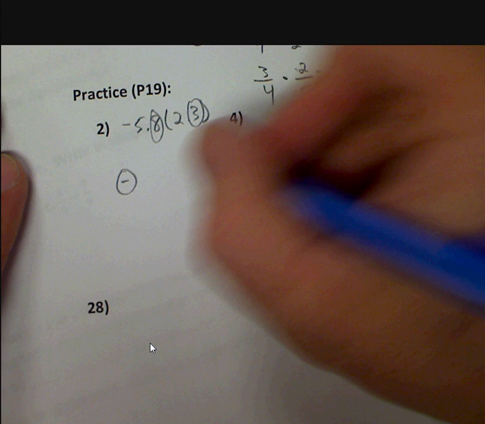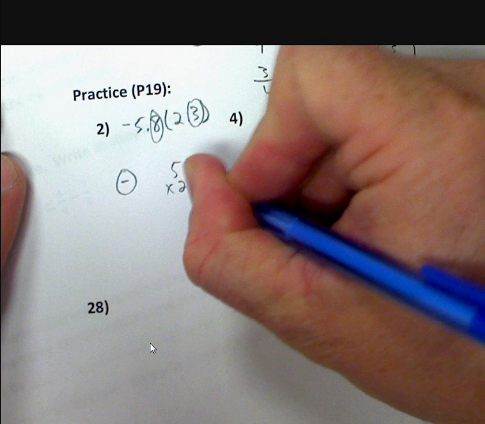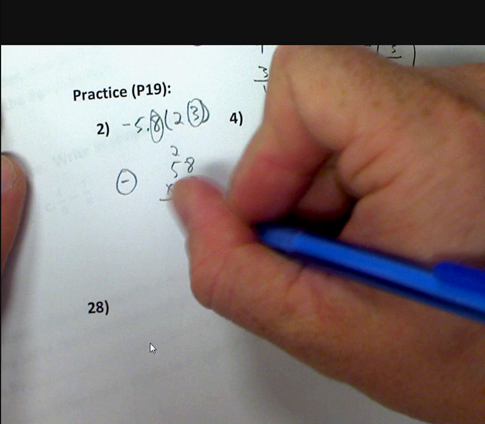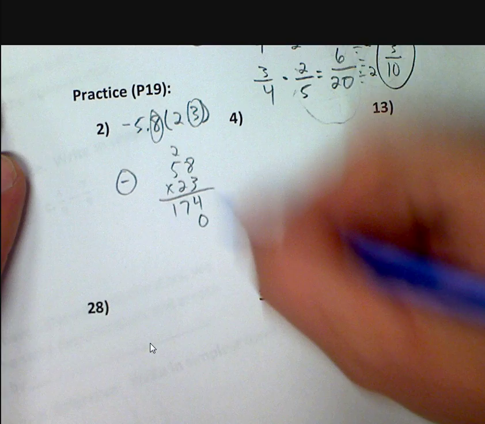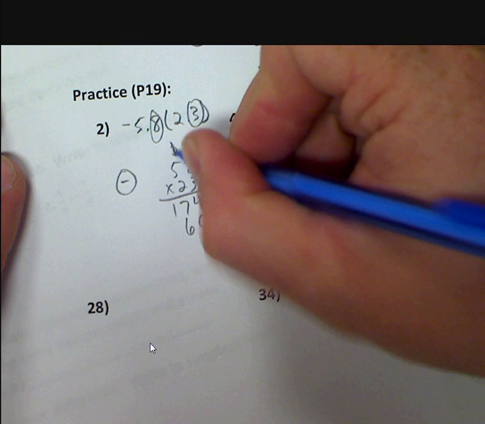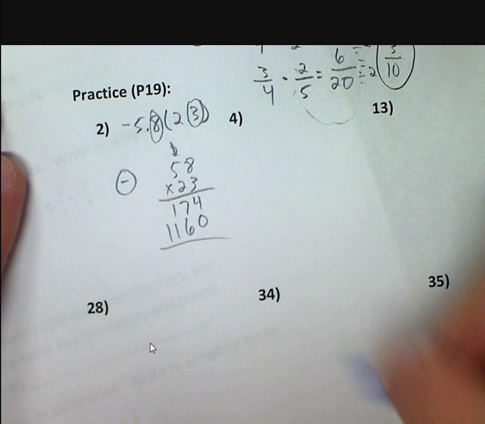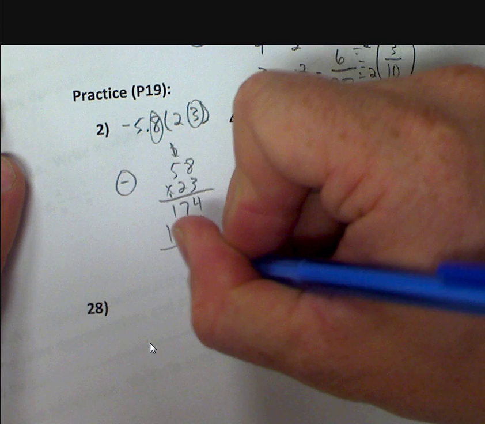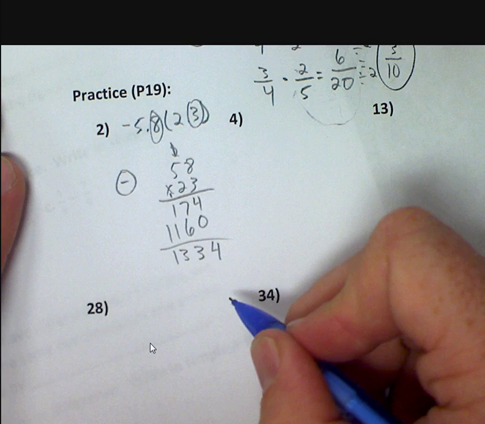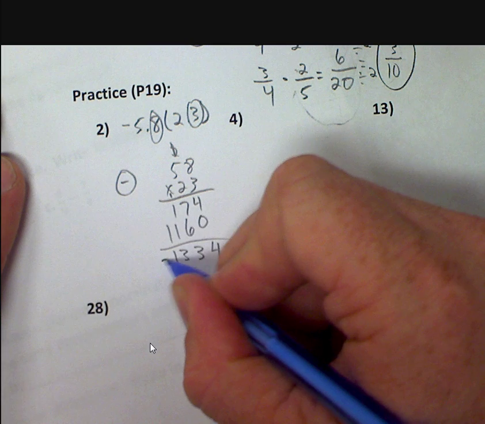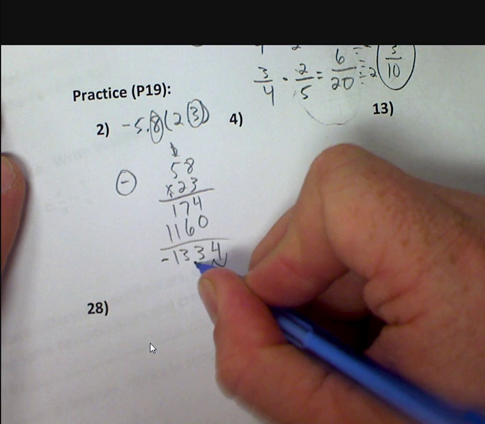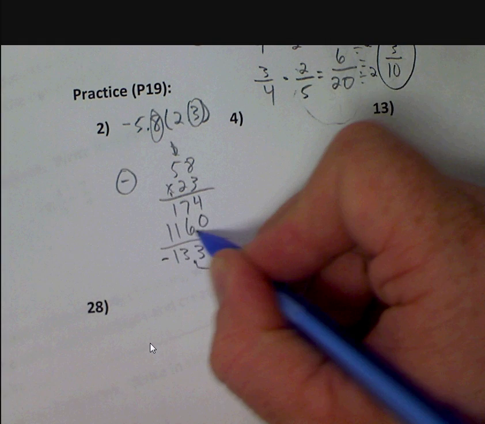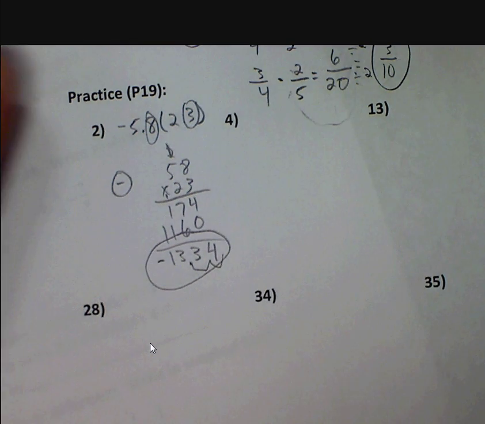Here is what you should have gotten. 58 times 23. When you multiply, we get 24, 15, 16, 17. Carry my 0. 16, 10, 11. 4, 13, 3, 1. But my answer needs to be negative, and I need to move the decimal to the left twice. So my final answer would be negative 13.34.